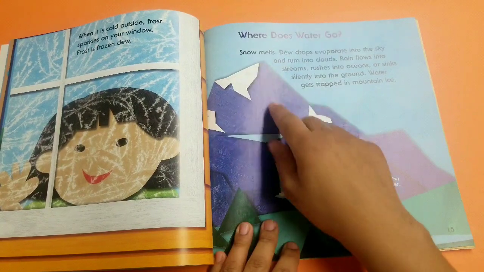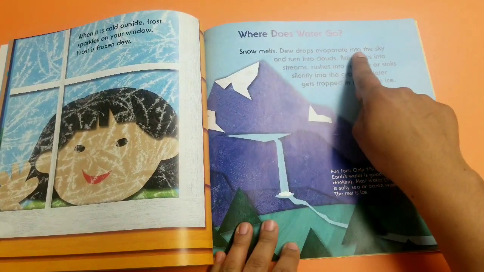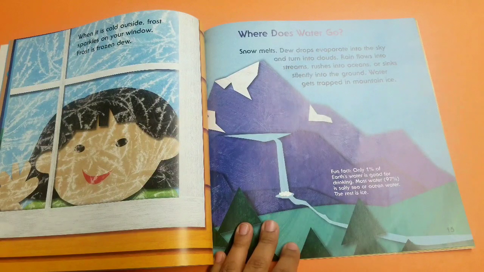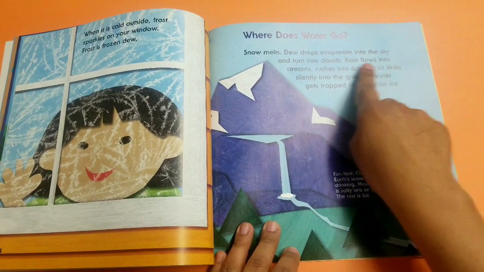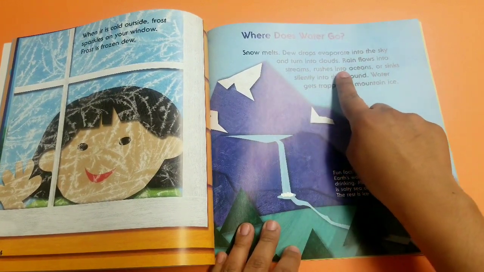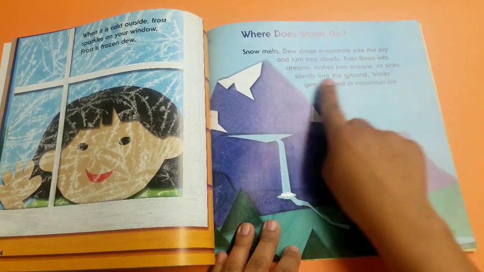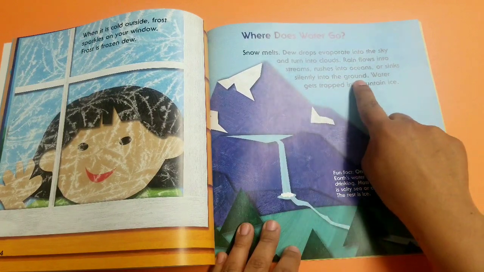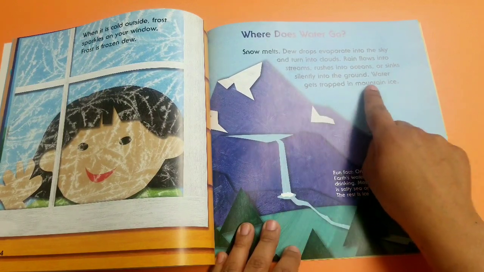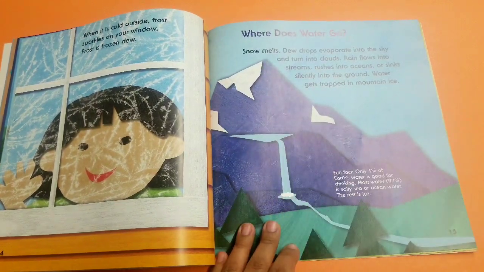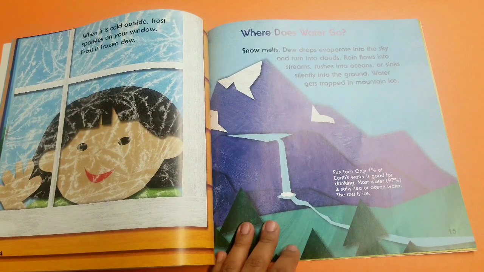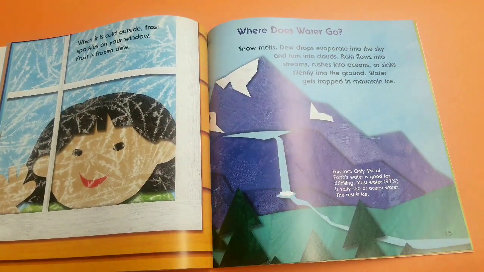It says snow melts. Dew drops evaporate into the sky and turn into clouds. Rain flows into streams, rushes into oceans, or sinks silently into the ground. Water gets trapped in the mountain's ice. So that's why there's so much snow in the mountains. It gets trapped there and it can't leave. Part of the water is saying, please, please, let me out. I want to go. I want to give water to everyone.